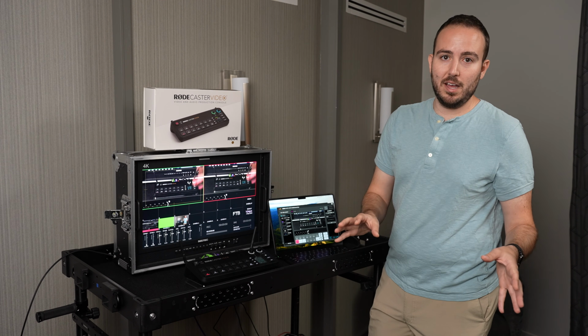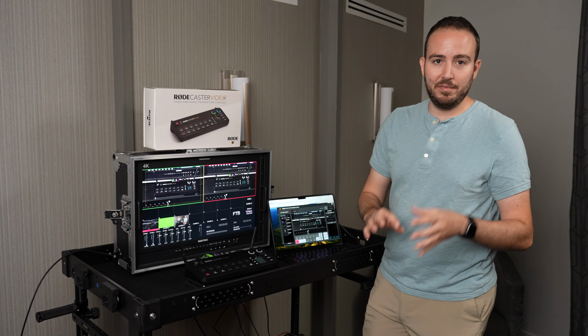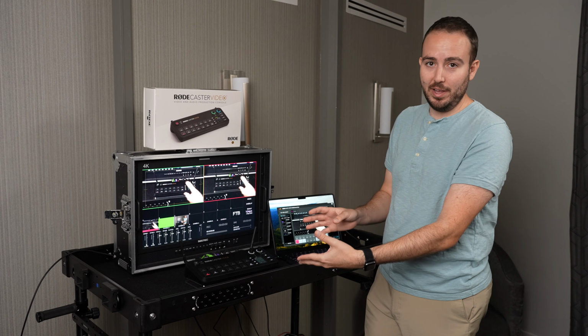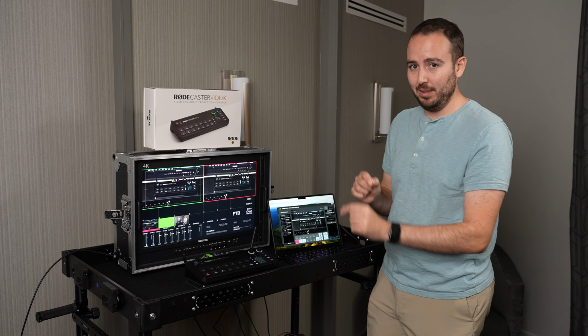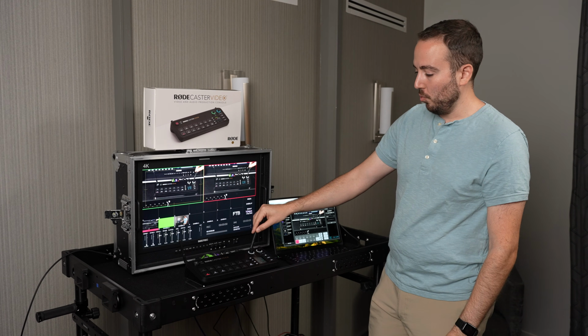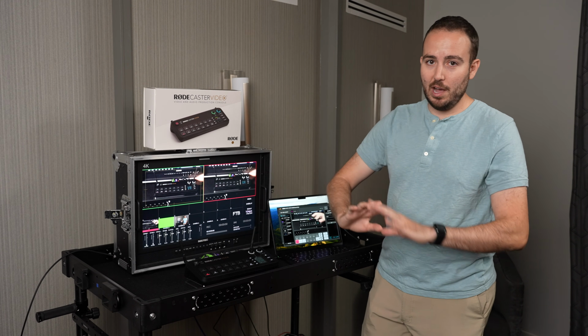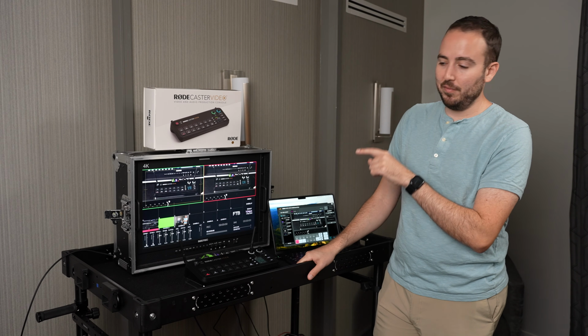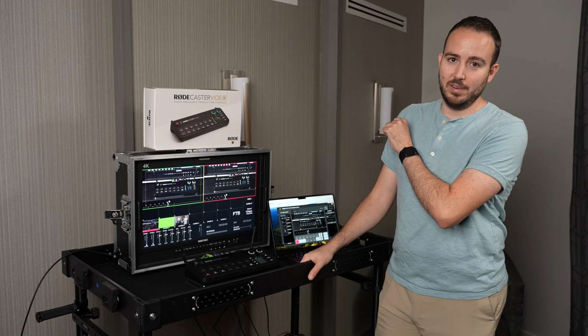So lots to come from the RØDECaster Video, a very exciting 4 HDMI input plus 2 USB input live streaming switcher, streaming over Wi-Fi, streaming over Ethernet, however which way you want, and recording ISOs. Stick around and make sure you come back for more videos on the RØDECaster Video, and I'll see you next time. After spending some time with the RØDECaster Video, here are my thoughts on where this switcher really stands out.